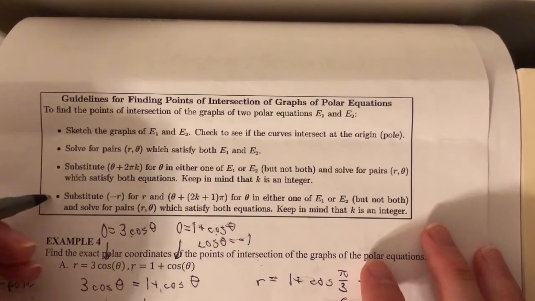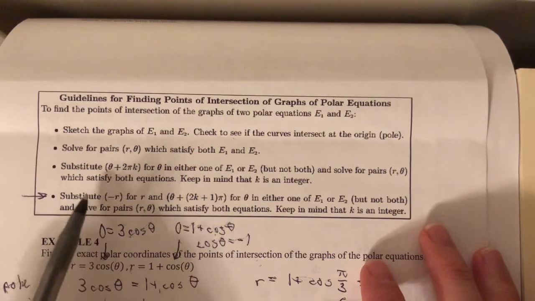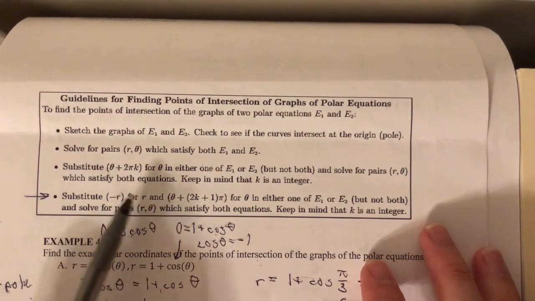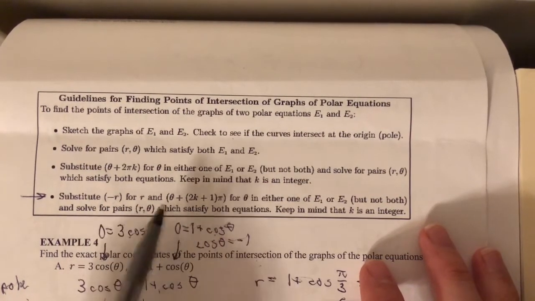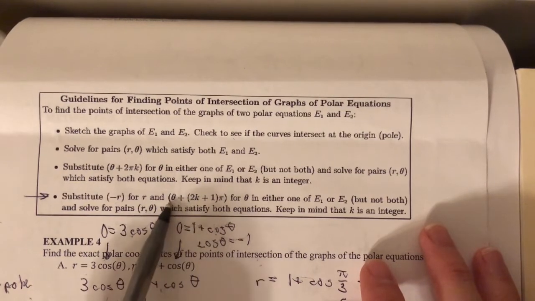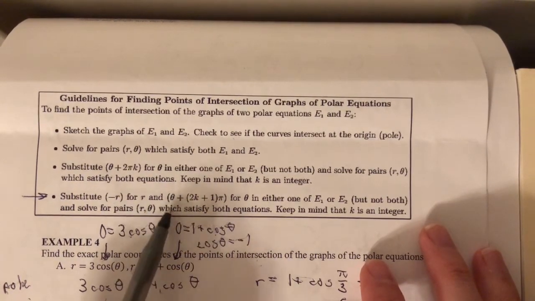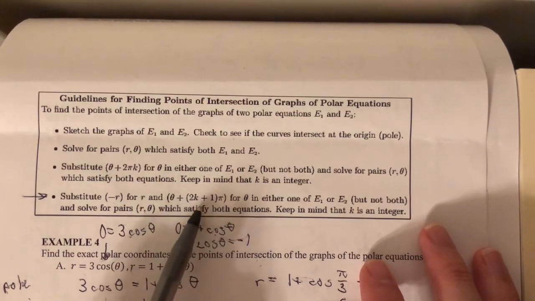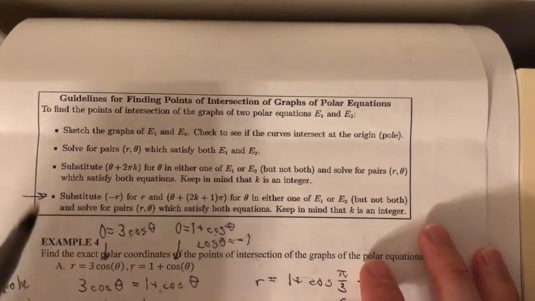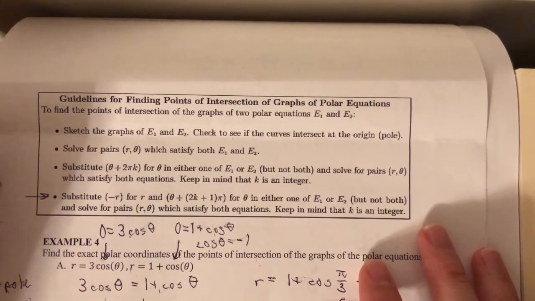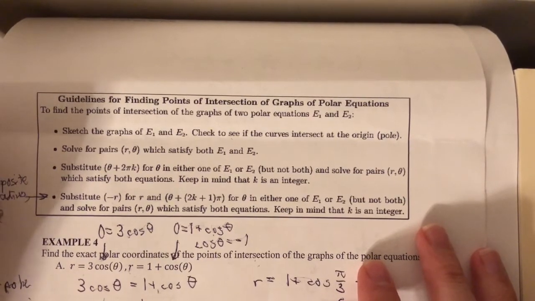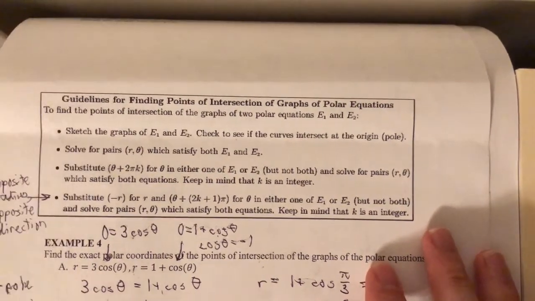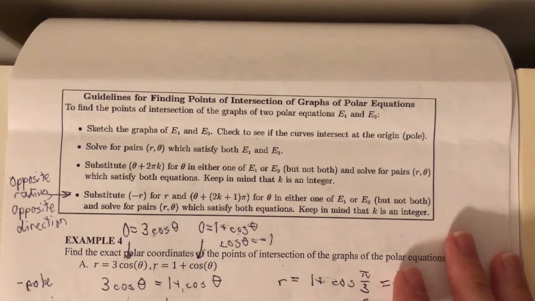So this fourth bullet point here is what I want to direct our attention to. If we substitute negative r for r, so that is, we change the radius to its negative, and consider that we're looking in the opposite direction. That's what this is saying here. So θ plus some odd multiple of π is going to point you in the opposite direction. Opposite radius, opposite direction. That's the source of this fourth bullet point here.